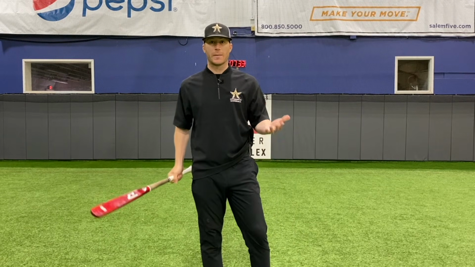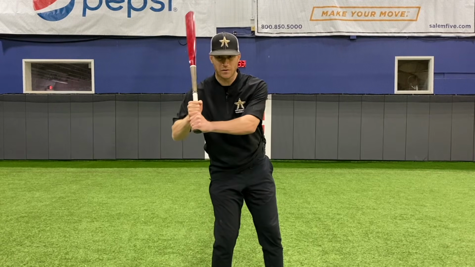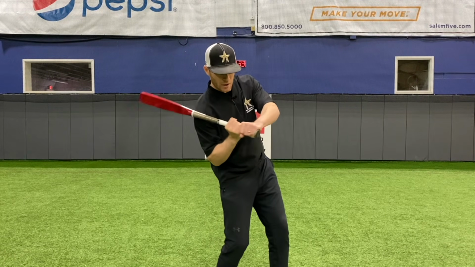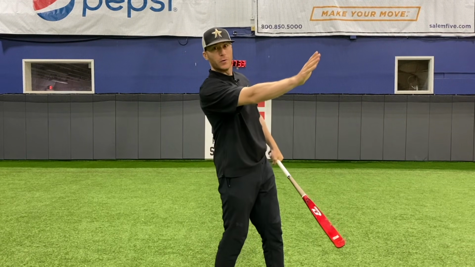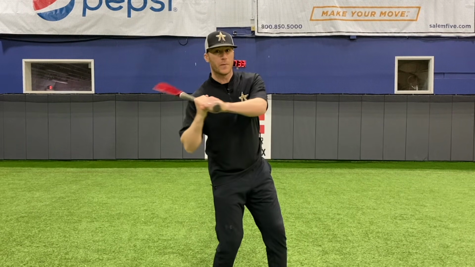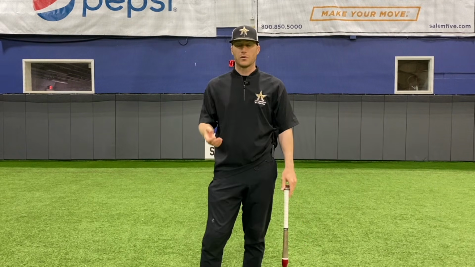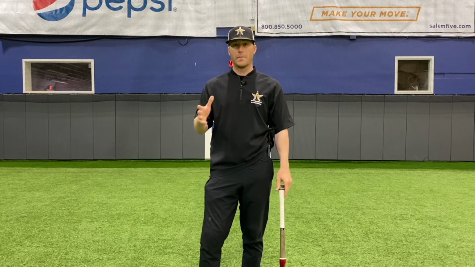So a lot of people talk about hands inside the ball. What does that mean? Well, I need to have a path that's going to work from in to out. So always from the inside out, not from out to in, because that cuts across the zone. So let's talk about the 3 positives for matching pitch plane.